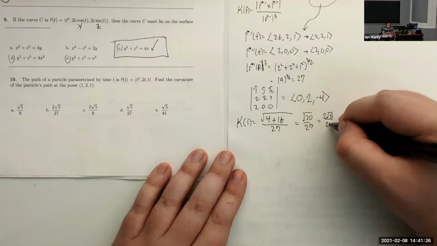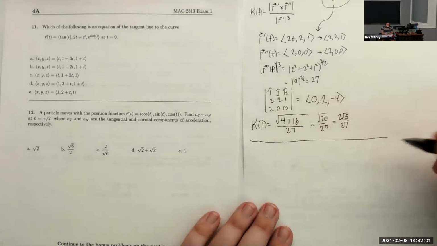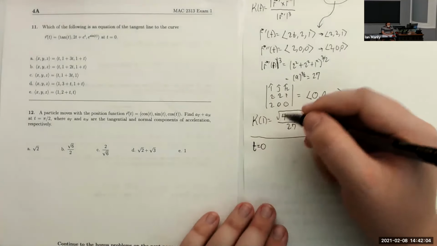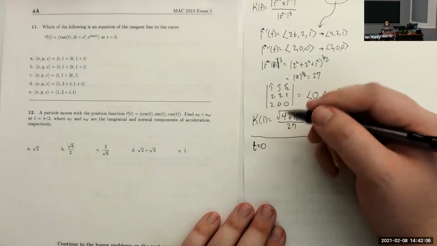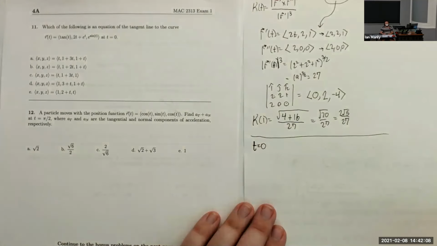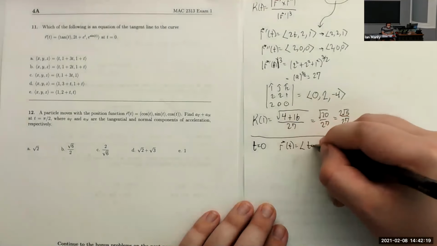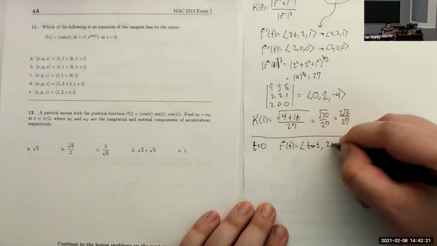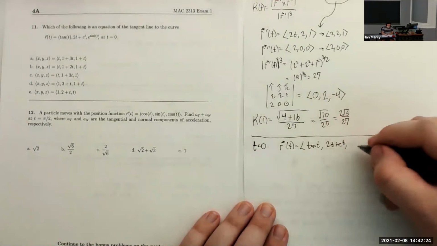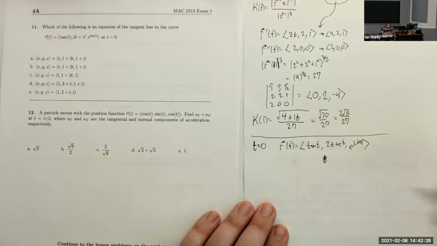All right, so we don't even need to do any tricks this time, no figuring out what t is, they just immediately tell us what it is. So t is 0. Now, in order to get the equation of a tangent line, we need to know what point we're finding this at, and we also need to know the direction vector for our tangent line. So our r is tangent of t, 2t plus e to the t, and e to the sine of t. I already said t equals 0.